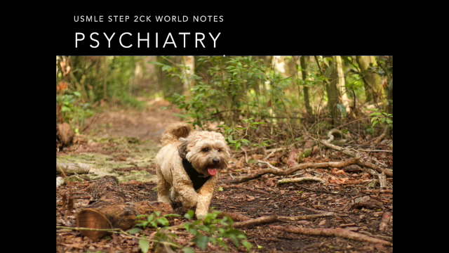Next would be LSD. This is another hallucinogen. It causes visual hallucinations, euphoria, dysphoria, and panic attacks, as well as tachycardia and hypertension. But the visual hallucinations is going to be the one for LSD. I think we all know that. Next one is cocaine. That's a stimulant, which causes euphoria, agitation. But the big one here would be seizures and chest pain. Chest pain particularly, as well as tachycardia, hypertension, and mydriasis.